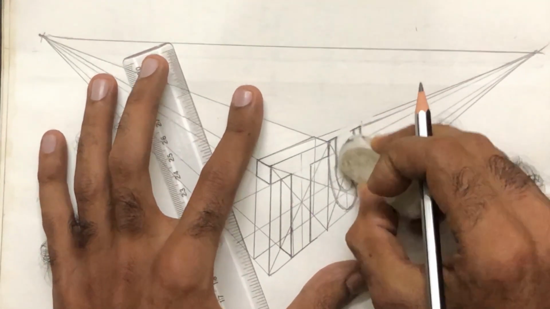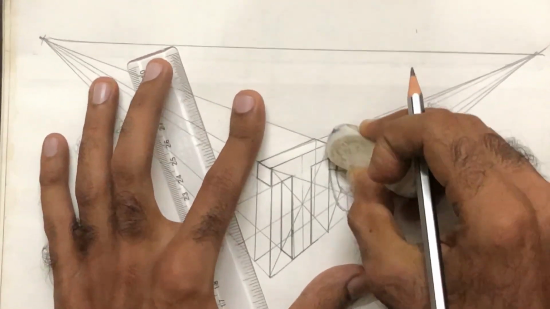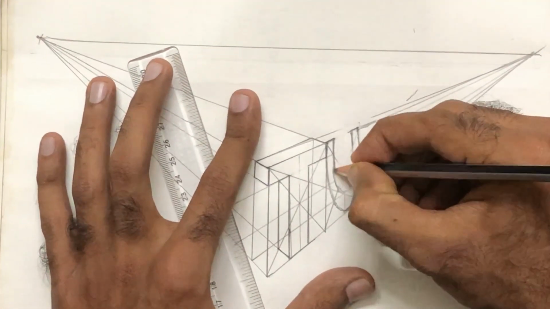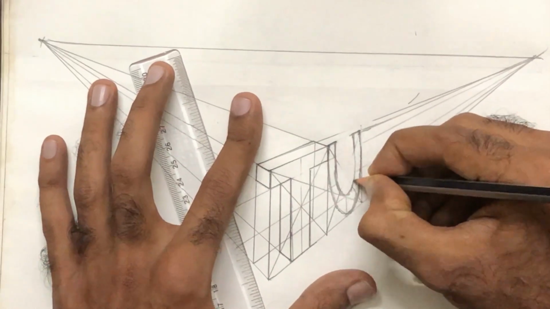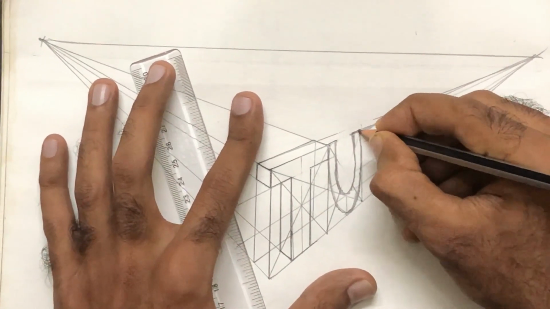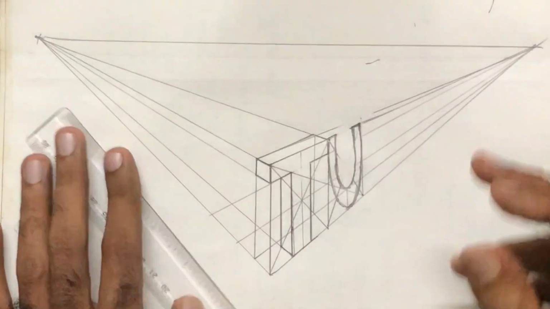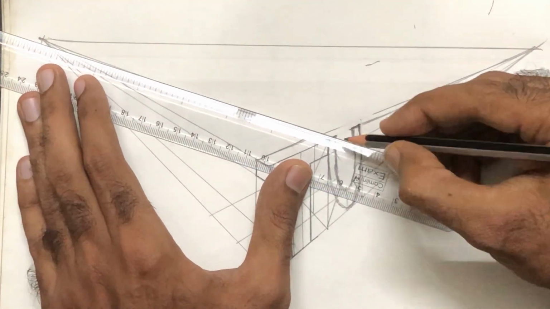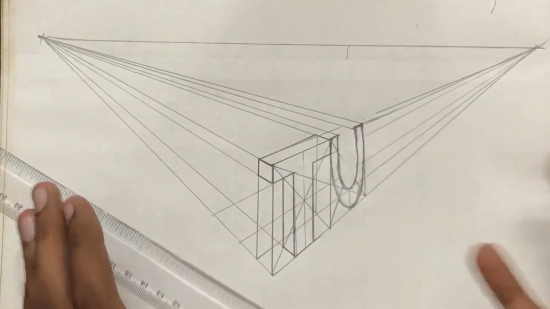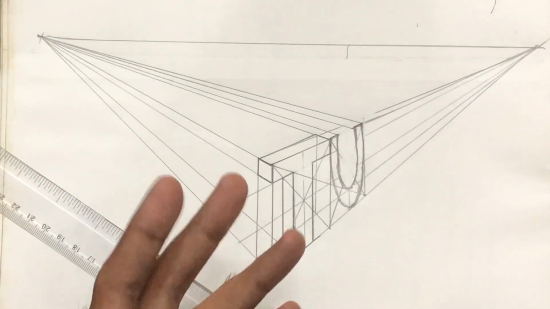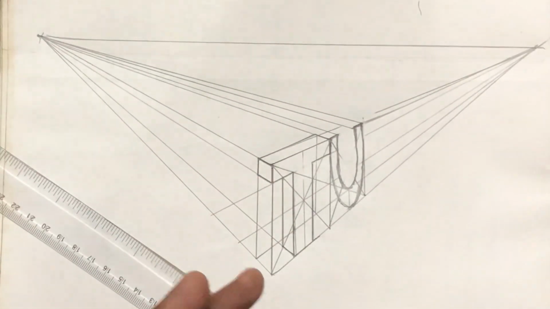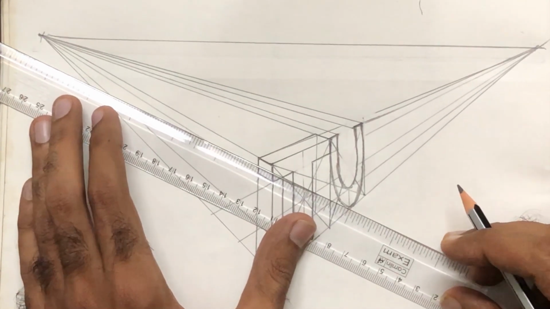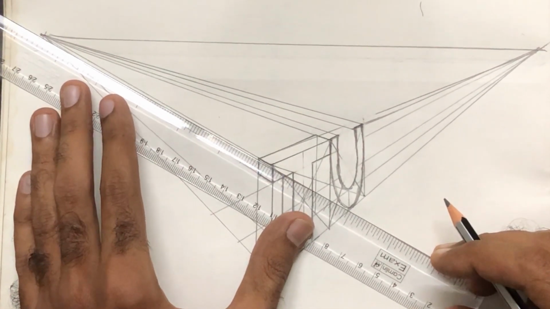Let me erase these lines, the into lines and stuff like that. You can clearly see the letter U, which we got perfectly. Now we have to connect with the vanishing point. Actually we have lots of things going on here, so it may be a little bit confusing. If you just practice, you will get the perfect 2-point perspective. Actually it's too easy to create.